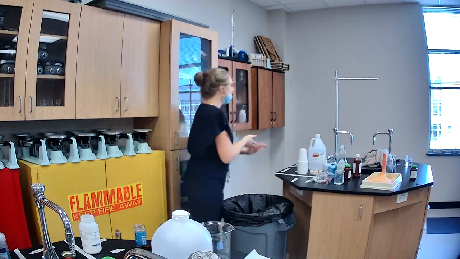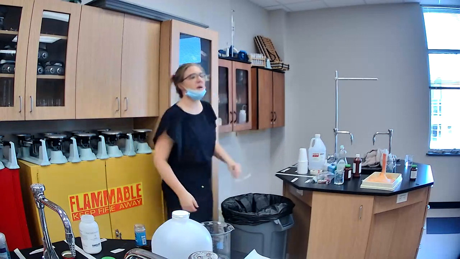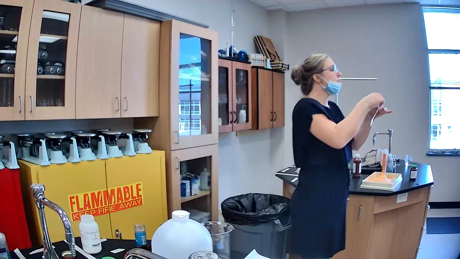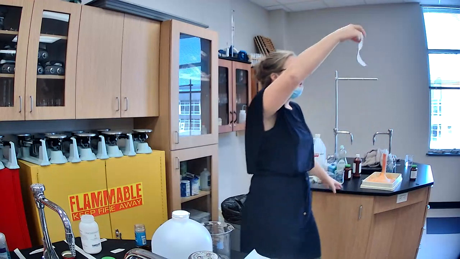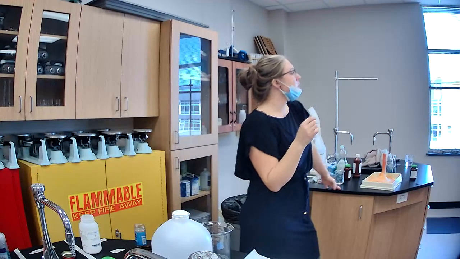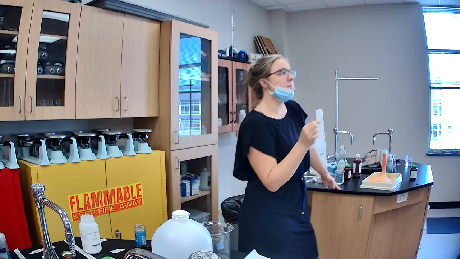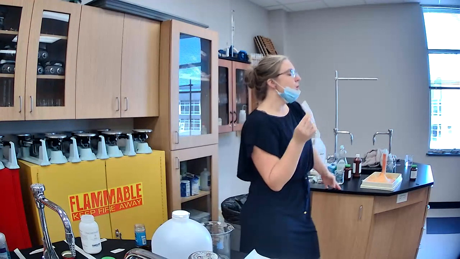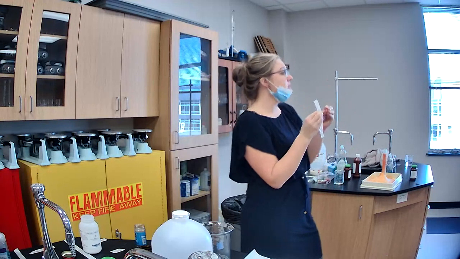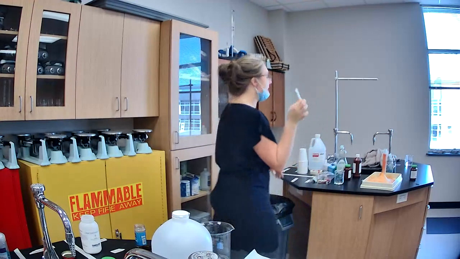Okay, our last one, I have some filter paper here. Coffee filter paper. What we're going to prove with this one is we're going to try and deconstruct black ink. Remember how we talked about black is a combination of all the different colors together? We're going to try and prove that.